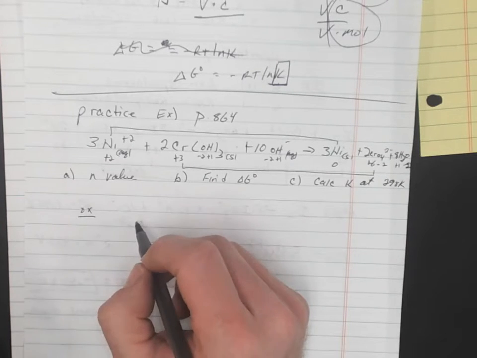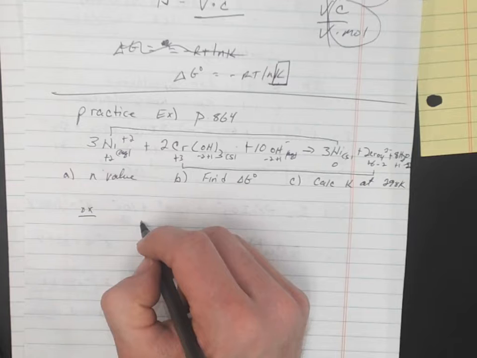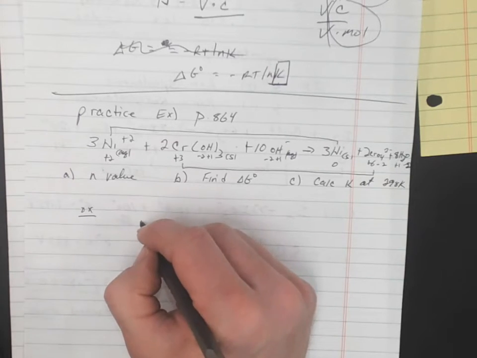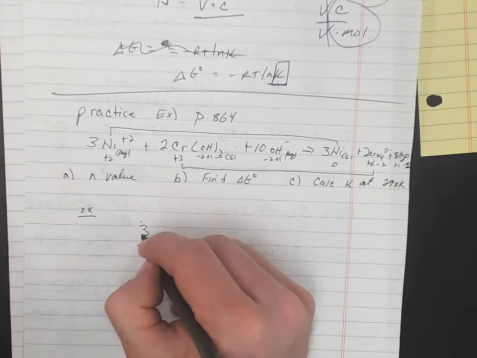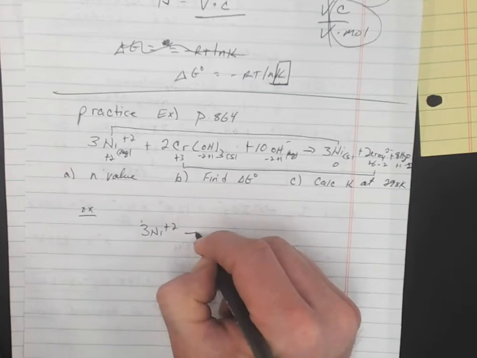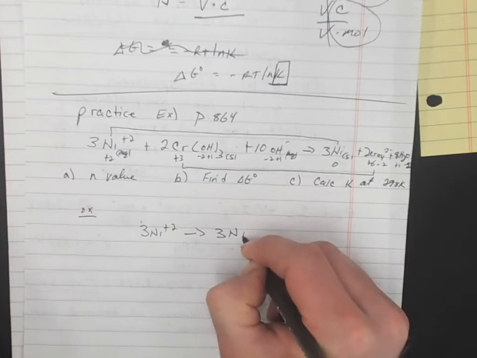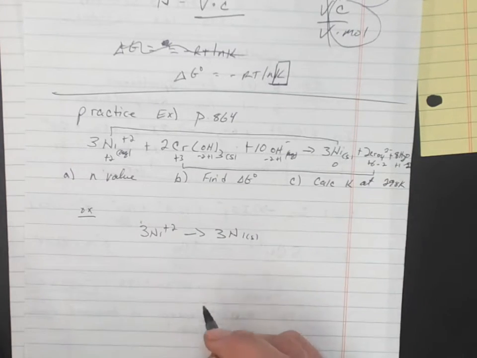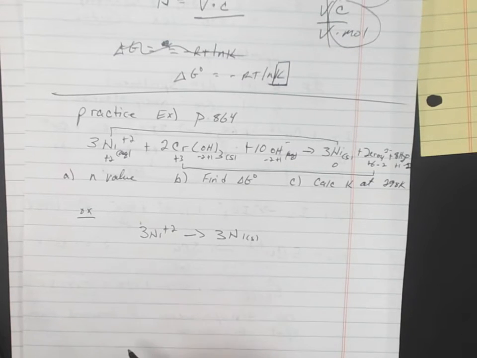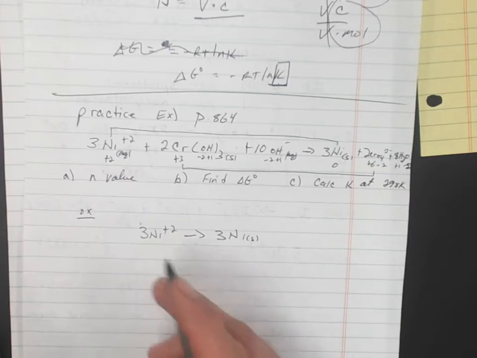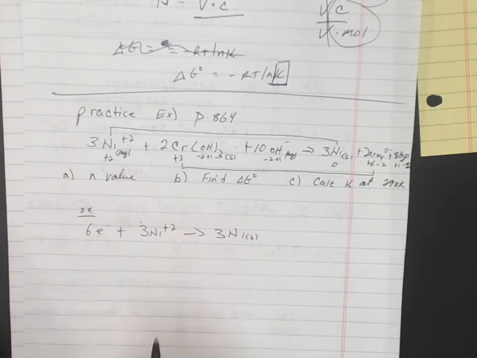We can start with either one. Let's start with reduction. So for our reduction, we've got 3 Ni²⁺ yielding 3 Ni. To balance this out, we've got to have 6 electrons added to our left-hand side.